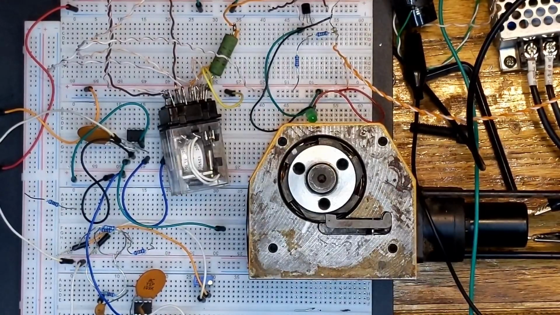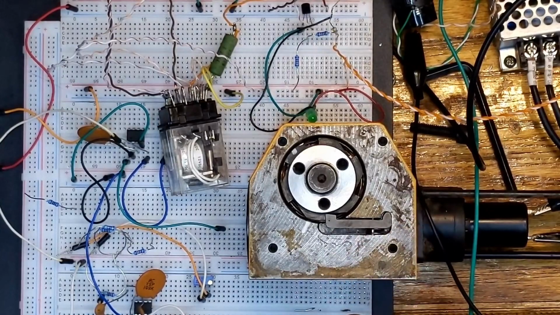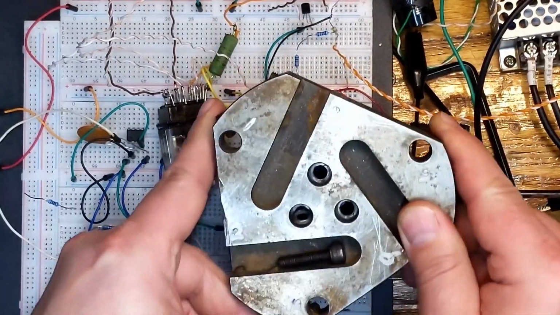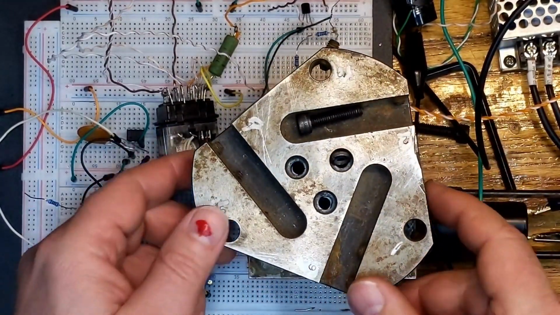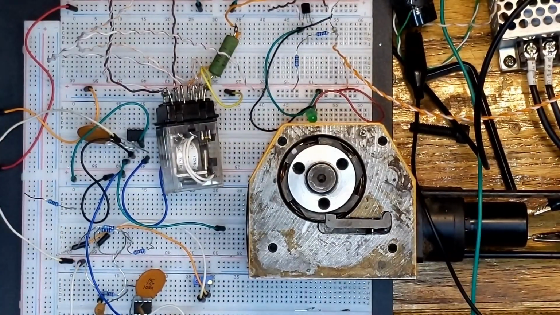So I started playing around with this Emco Turret, and I made some ladder logic so that it would be run from LinuxCNC, and I thought maybe you guys would like to see this. So this is an Emco Turret from a Compact 5 CNC, and I'm kind of setting it up the way that the original control set it up.